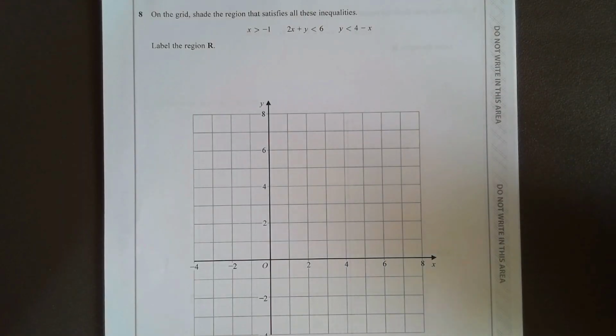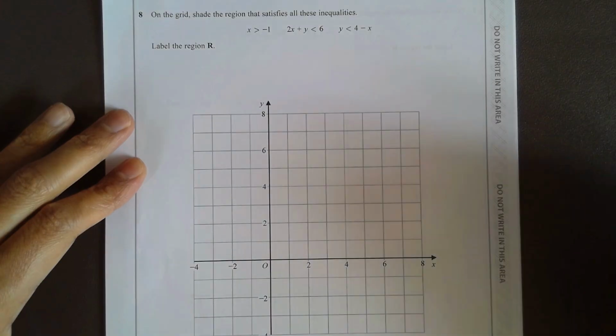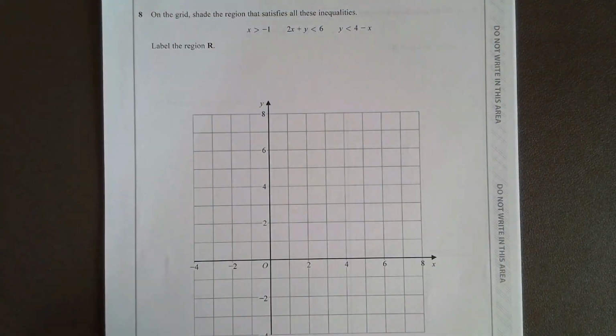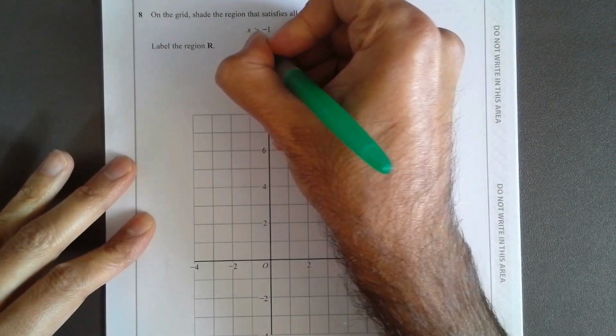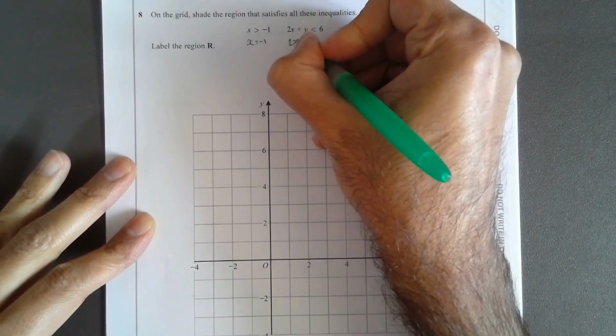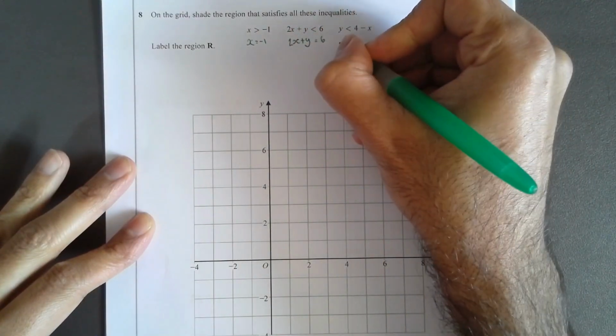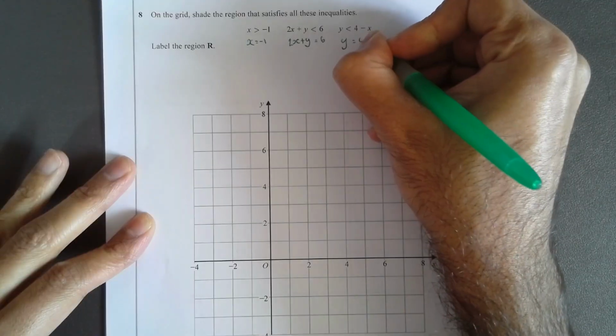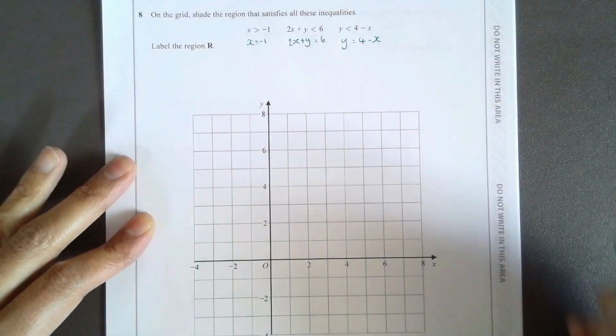Okay, so like I did before, what I want to do is make sure that I draw all of the correct lines. So I'm going to draw the line x is equal to -1, 2x plus y is equal to 6, and y is equal to 4 take away x.